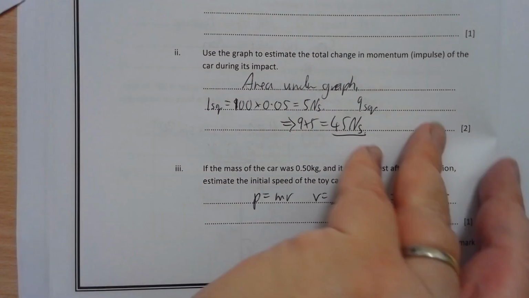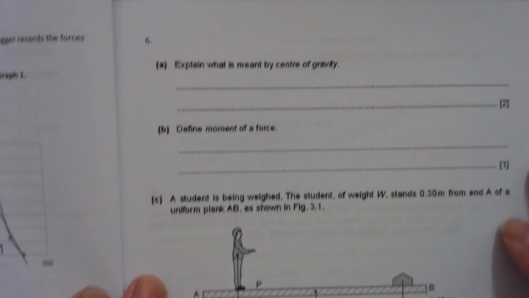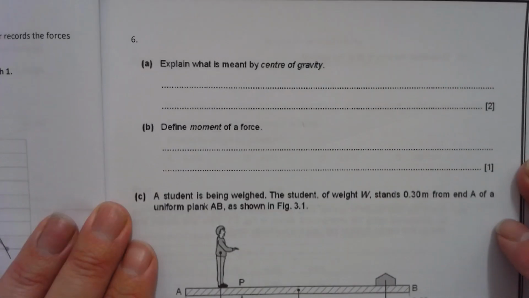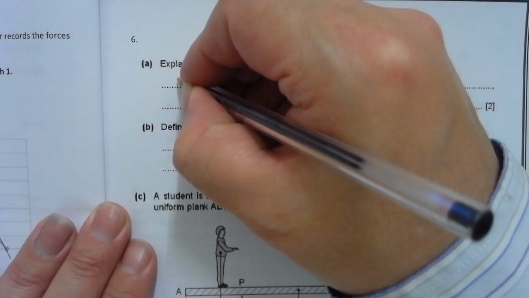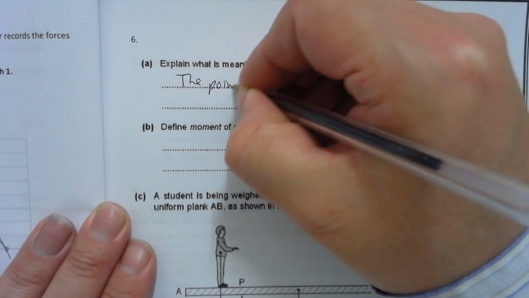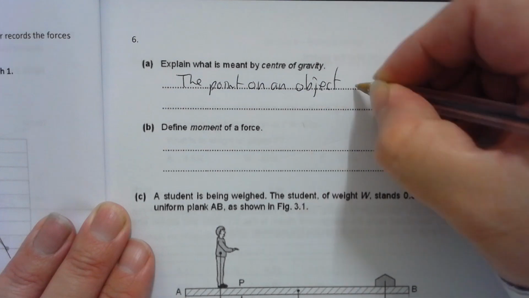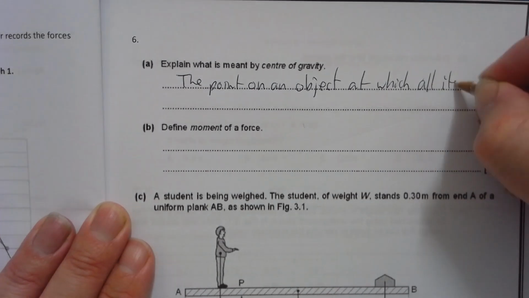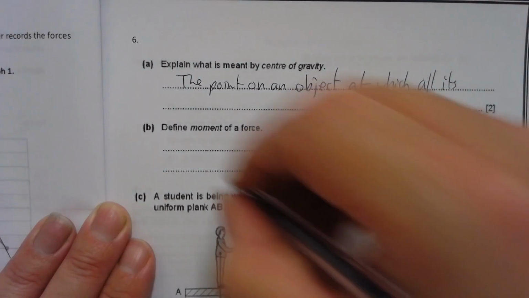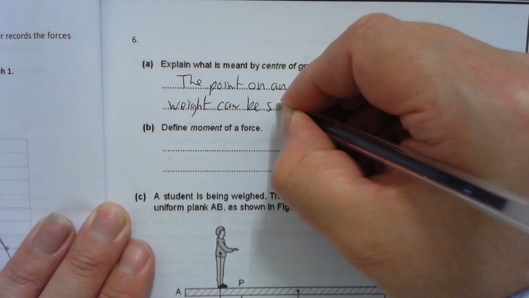Now we're on to quite a tricky question about moments and centre of gravity. Now the centre of gravity, remember, is the same thing as centre of mass, only replace the word mass with weight. So the centre of gravity is the point on an object, or the location on an object, at which all its, now you've got to be careful, it's centre of gravity, so it's got to be all its weight can be said to act.